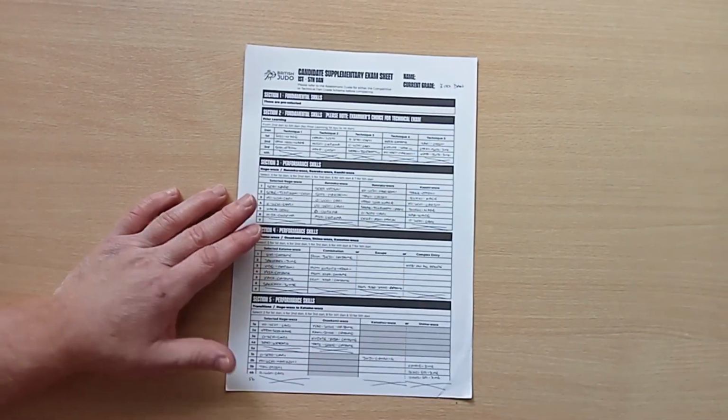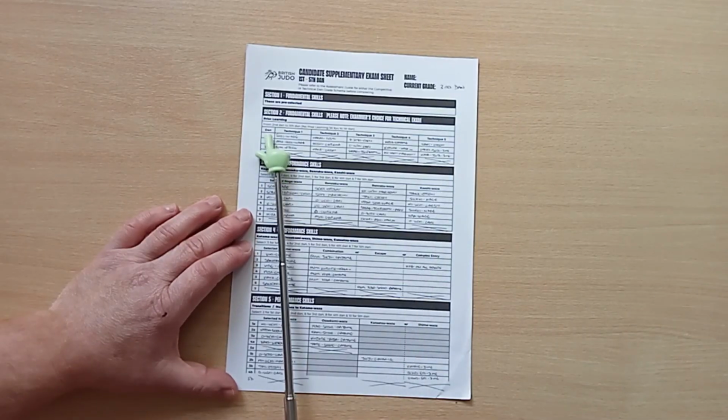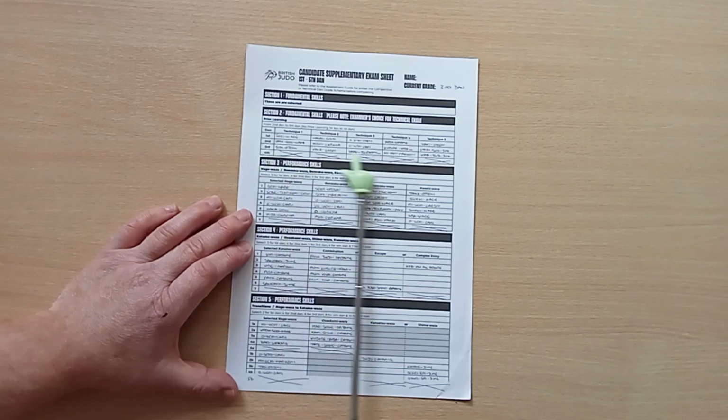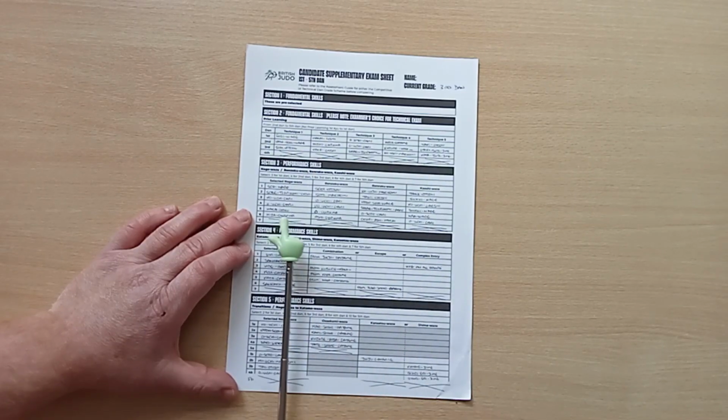Okay, so let's have a look at the candidate's SES, the supplementary exam sheet. So this is a third dan going for fourth dan. Because this is a competitive, they get to choose what they're putting in for section 2. So they choose any 3 techniques from the third dan list, any 5 techniques from the second dan list, any 5 techniques from the first dan list.